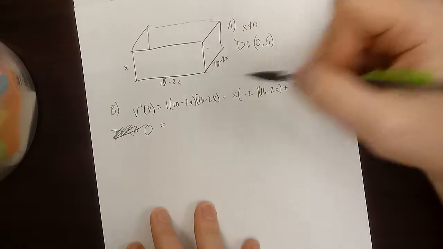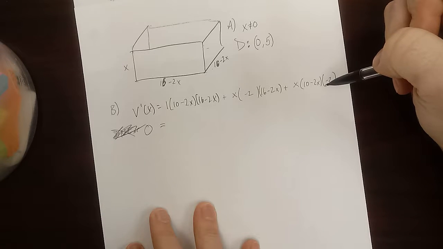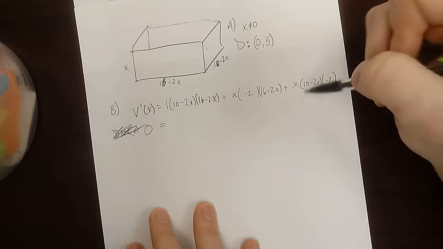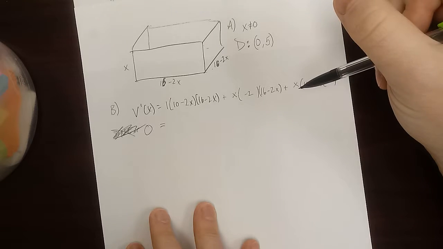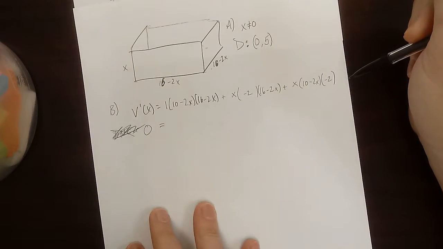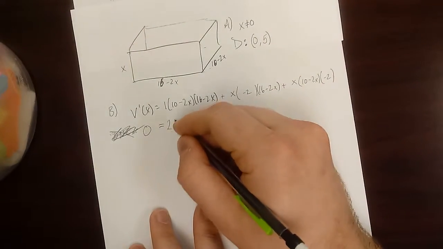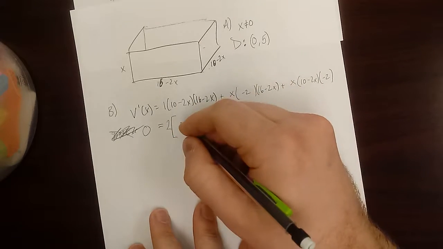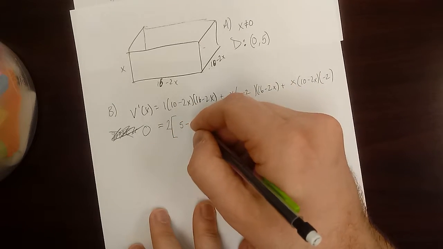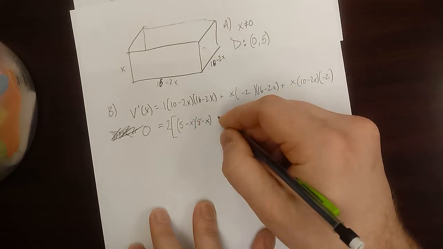So if we hop in here, then, oh, I wanted to factor, but I don't really see. I guess I can take a 2 out of everything here. So let's take a 2 out of everything. So that's going to be 5 minus x. It's going to be 8 minus x.